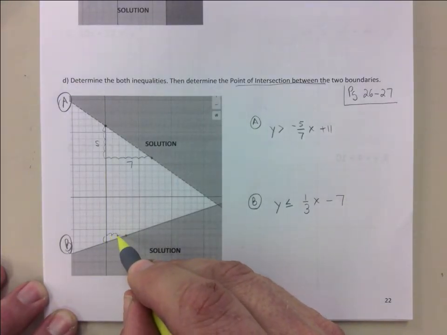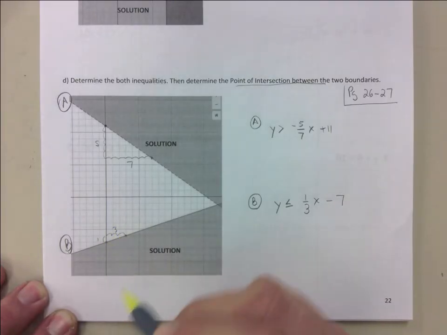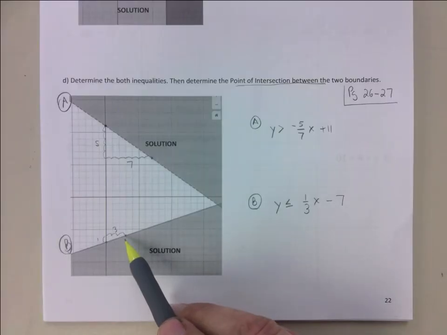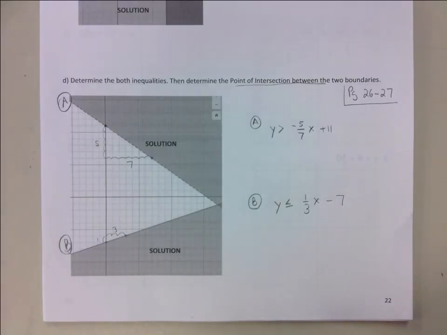By the way, if I give you points, please use them. Right? If the points are like right at a corner of a box, sometimes I'll do that because I know that it's tough. Sometimes when the slopes are weird, at bigger numbers, it's hard. So I will give you kind of like a prompt. It's like, hey, here, use these points, right? But check that they're actually at an intersection.